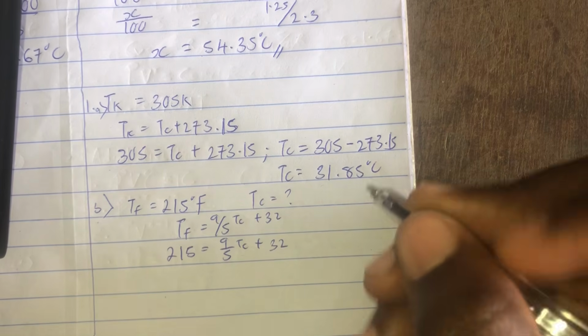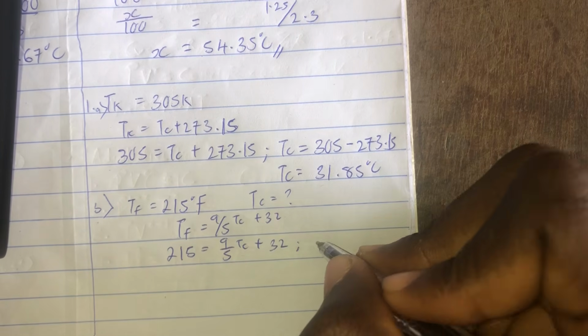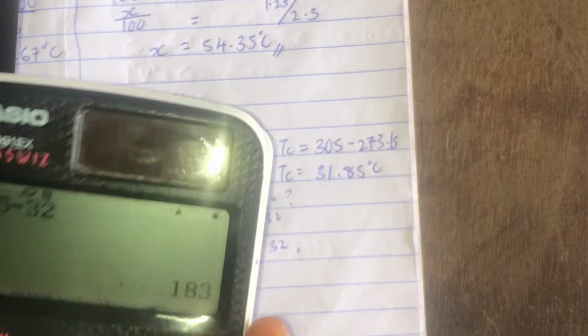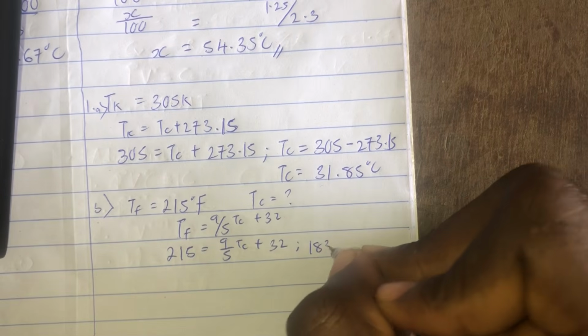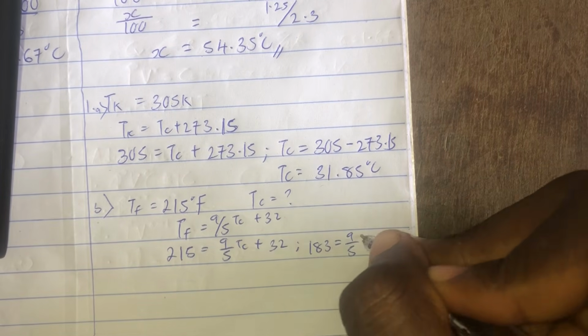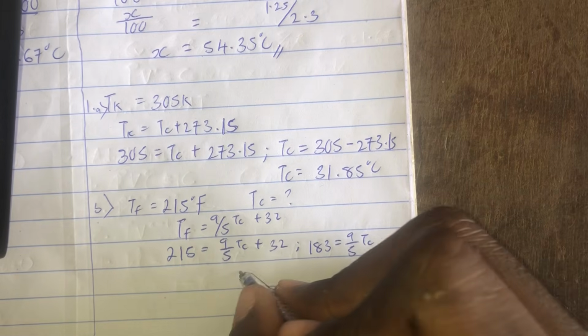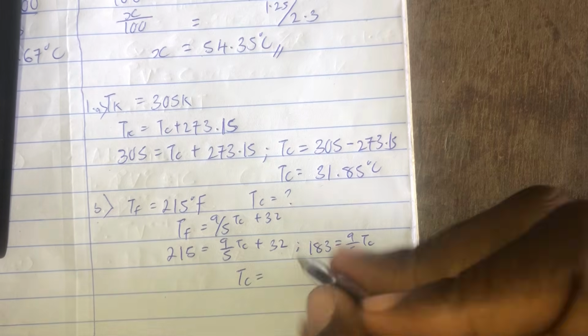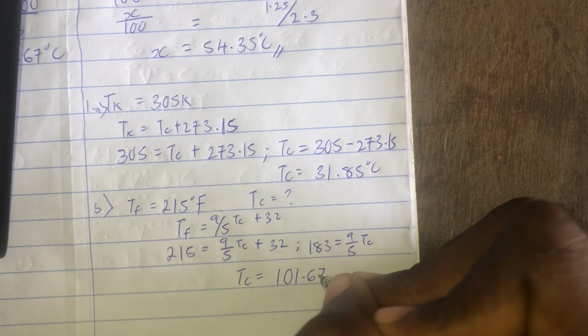You subtract 32 from both sides of the equation, and that'll be 215 minus 32, which is 183. 183 is equal to 9 over 5 TC. Then what's your TC? Just multiply 183 times 5 and divide by 9 and you get 101.67 degrees Celsius.